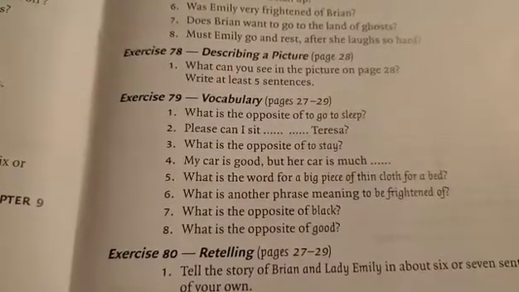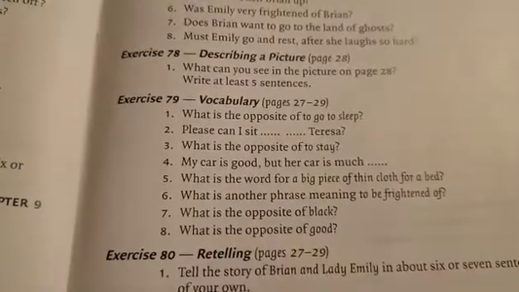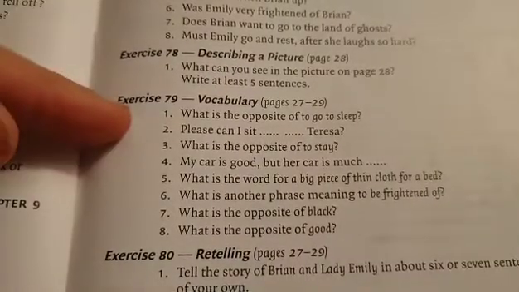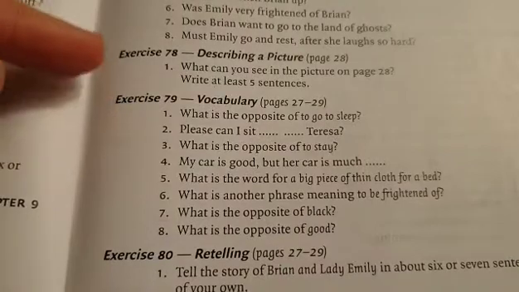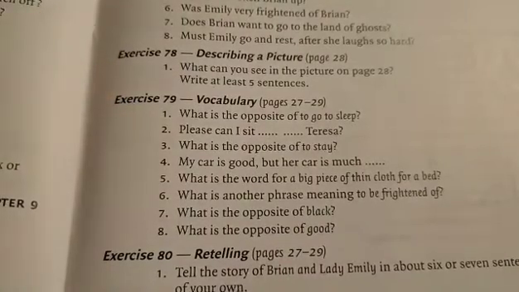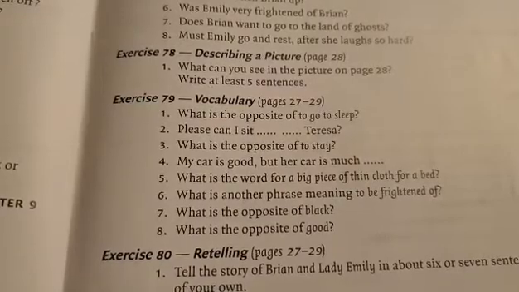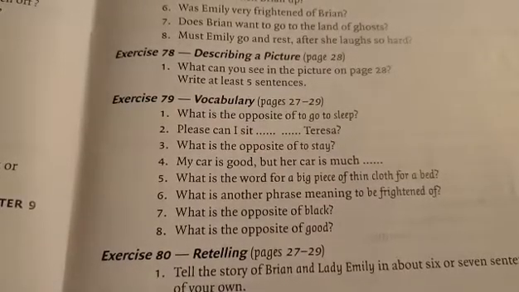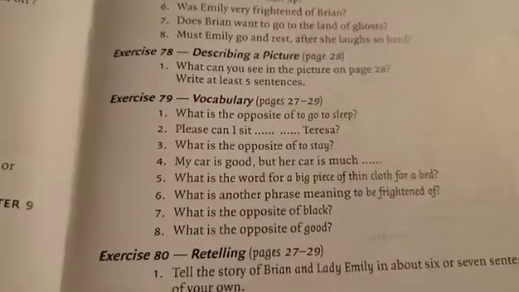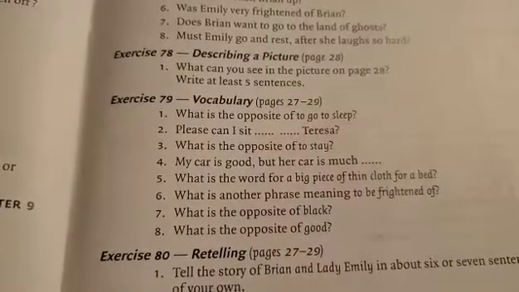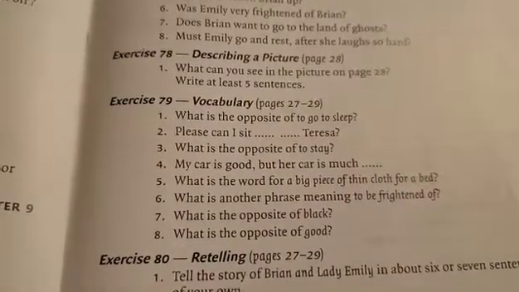The first one is describing a picture and then the vocabulary. So I hope that you already read the chapter and also looked at the vocabulary words so that they're fresh in your mind. And I'll explain how you can do these assignments. So describing a picture, we've done it before.